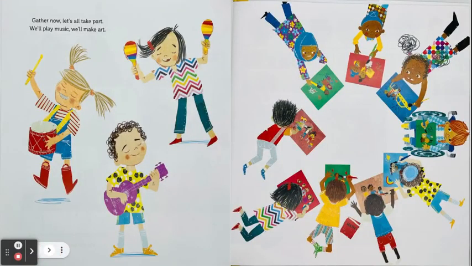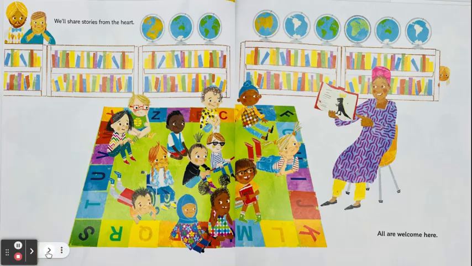Gather now, let's all take part. We'll play music, we'll make art. We'll share stories from the heart.